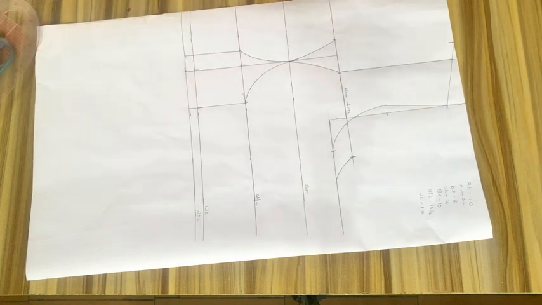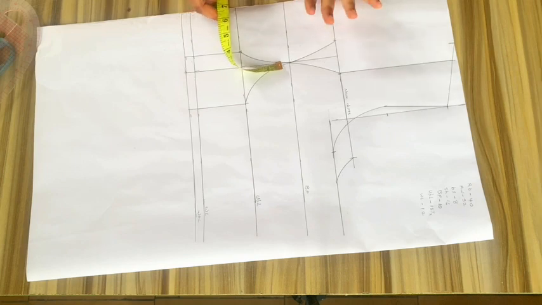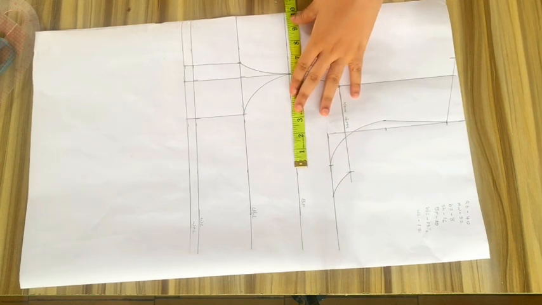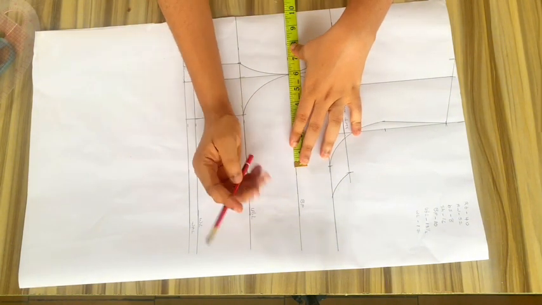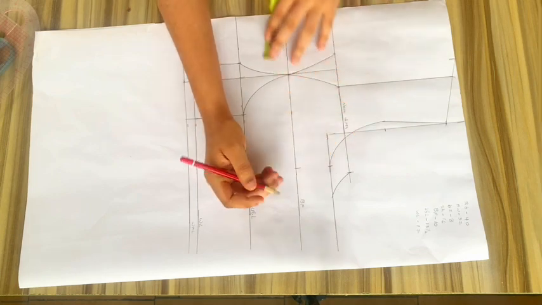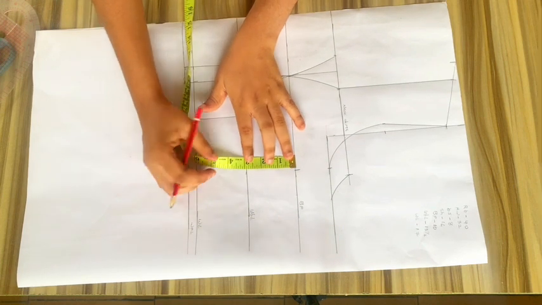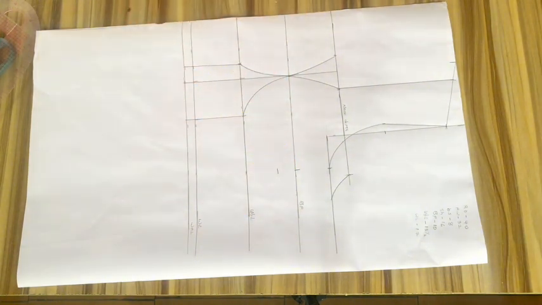Now after that, the next thing we are going to do right now is to impute our dart. Now on the bust point, which is here, we are going to divide our bust measurement into 4. The bust measurement we are working with is 40 inches. 40 inches divided by 4 is 10 inches. So from here, I will mark the 10 inches on the bust point. Now at this point that I marked exactly 10 inches, our round bust measurement, I'll come down by 1 inch. Now this 1 inch is for your dart.